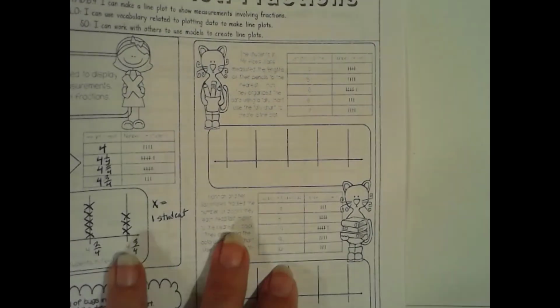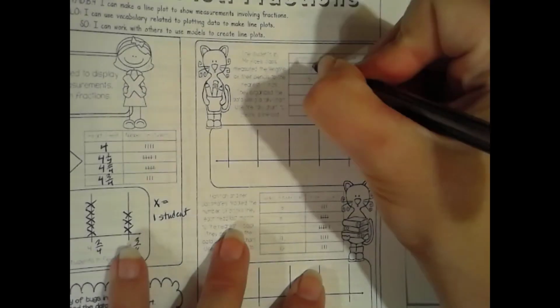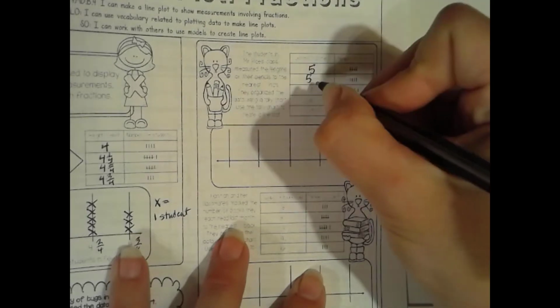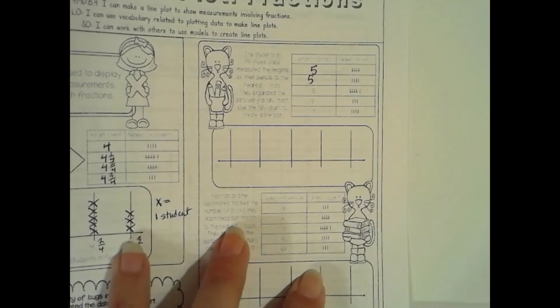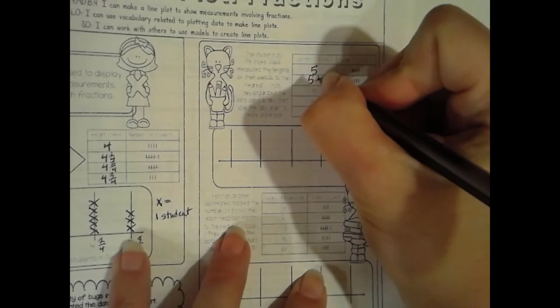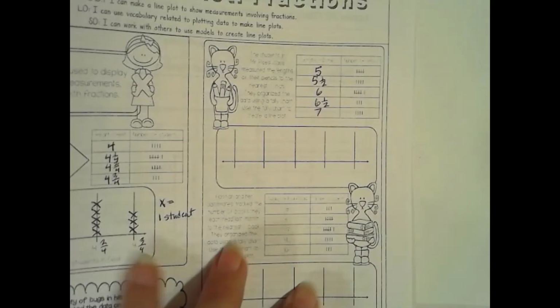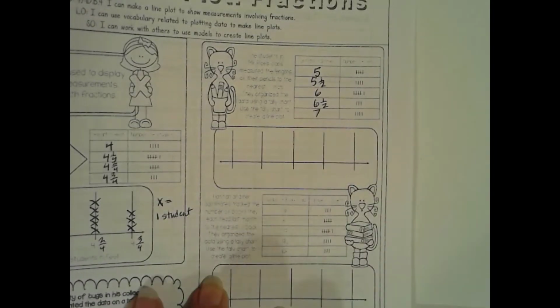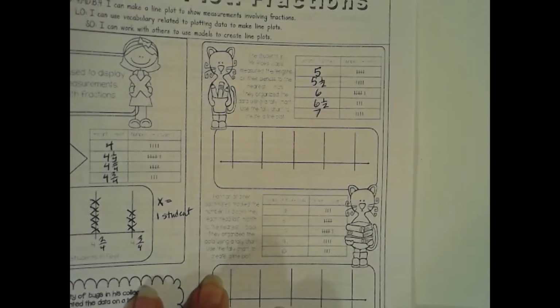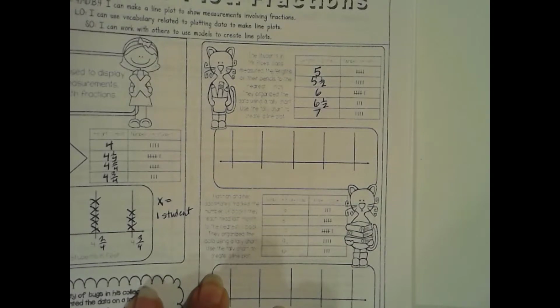Okay, let's go ahead up to this one. Again, our numbers are kind of hard to see. This one's 5. This is 5.5. Okay, 6, 6.5, and 7. So here it says the students in Mr. Rice's class measured the lengths of their pencils to the nearest ½ inch. They organized the data using a tally chart. Use the tally chart to create a line plot.